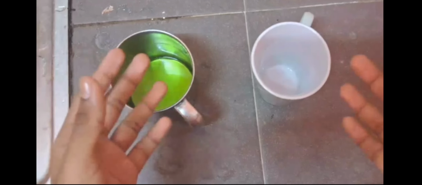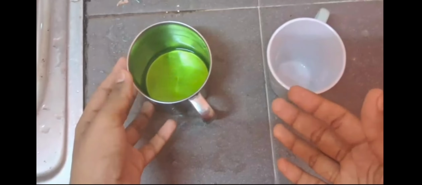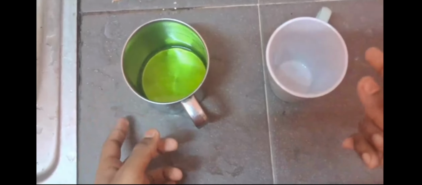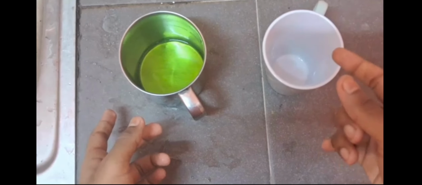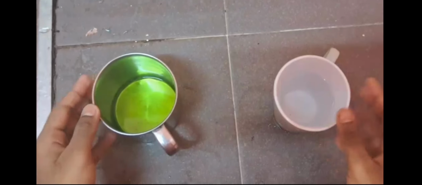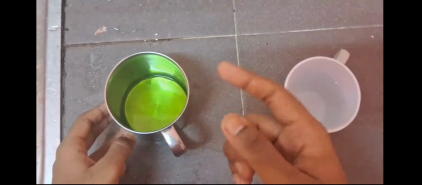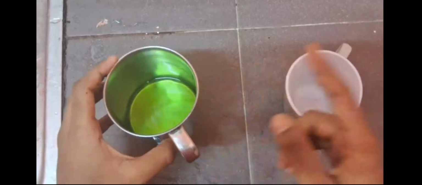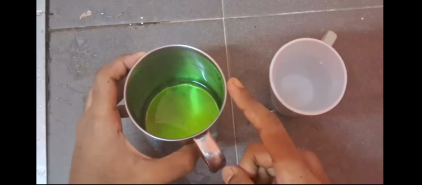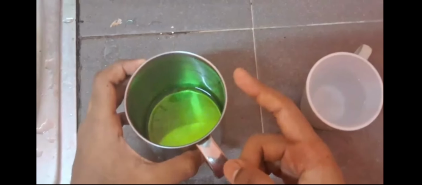So I'm going to bring out the items. Okay, so now we have the items. I'm going to have one cup with dish soap and another one with water. We know that this dish soap has a higher viscosity and it will flow slower than water. So I'm going to show you by pouring these two liquids into this sink.